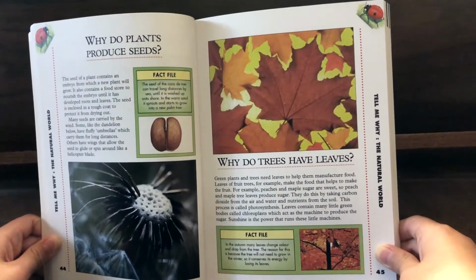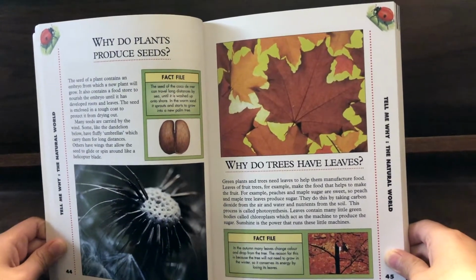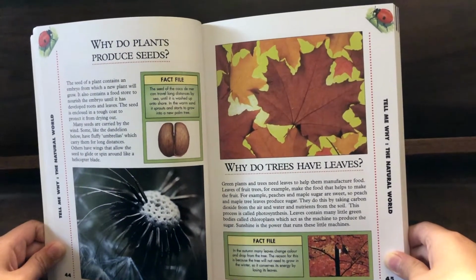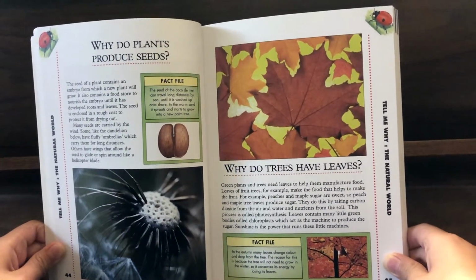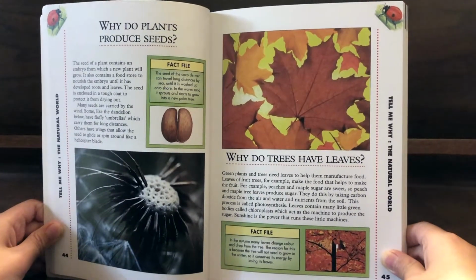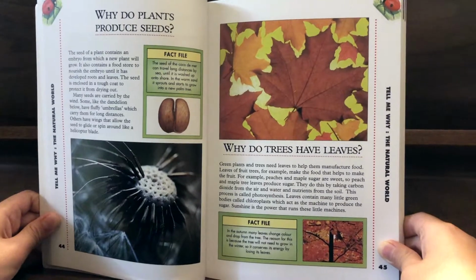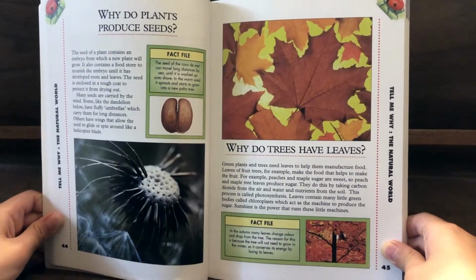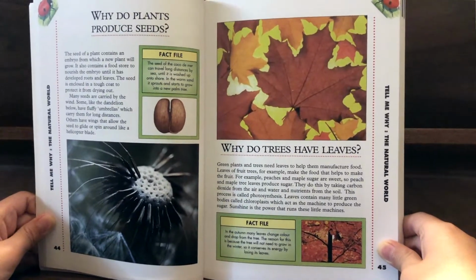Leaves contain many little green bodies called chloroplasts, which act as the machine to produce the sugar. Sunshine is the power that runs these little machines. Fact file: in the autumn, many leaves change color and drop from the tree. The reason for this is because the tree will not need to grow in the winter, so it conserves its energy by losing its leaves.